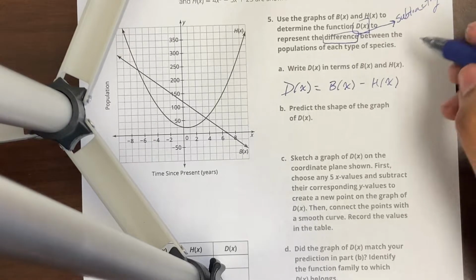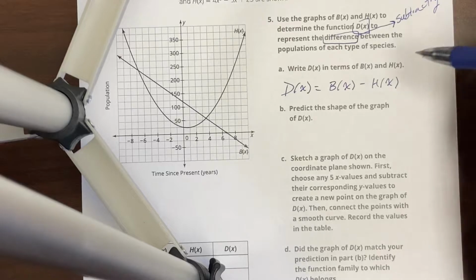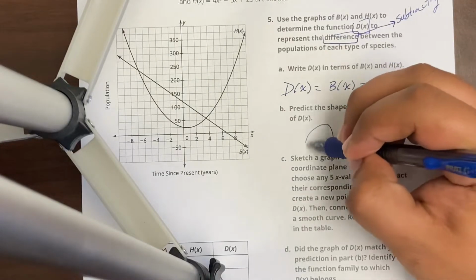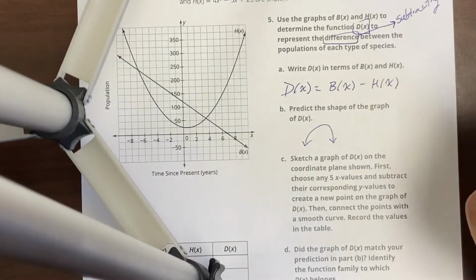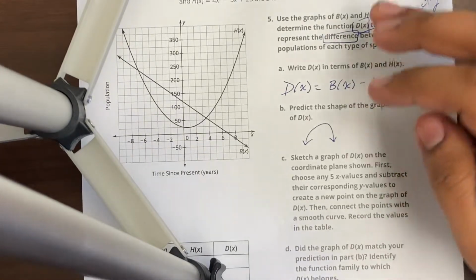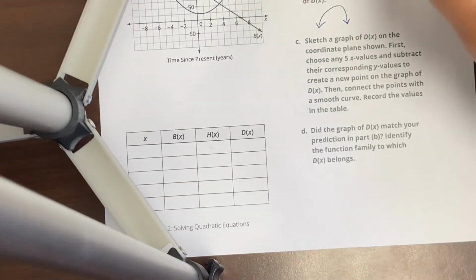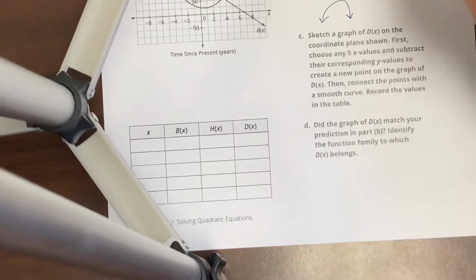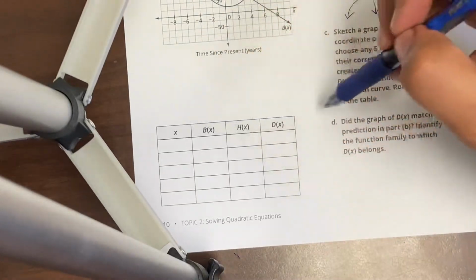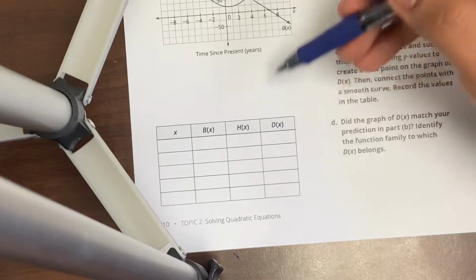Predict the shape of the graph. This will be an upside down or reflected graph. Okay, it's going to look something like this. You can definitely do that on your own. Did the graph of d of x match your prediction? Of course, you can definitely make the tables on your own. Definitely give yourself some practice. We already did this together, and you can figure this out.